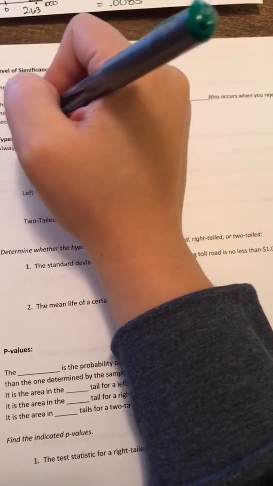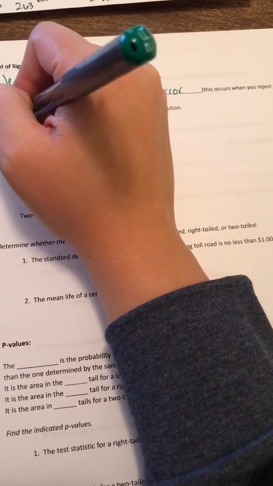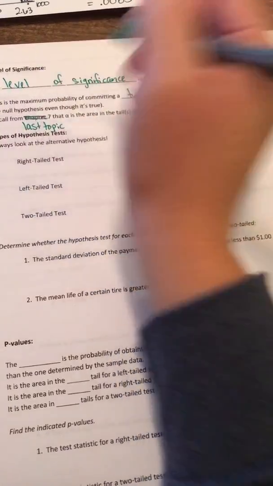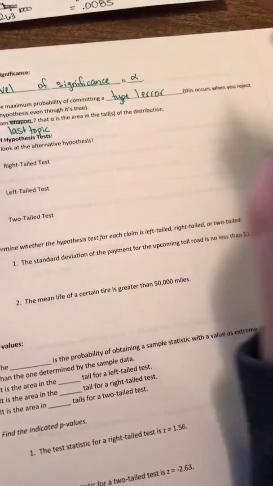And then this says recall, it shouldn't say from chapter 7, gotta fix that. It's recall from our last topic, our confidence intervals, that alpha is the area in the tail or the tails of the distribution.